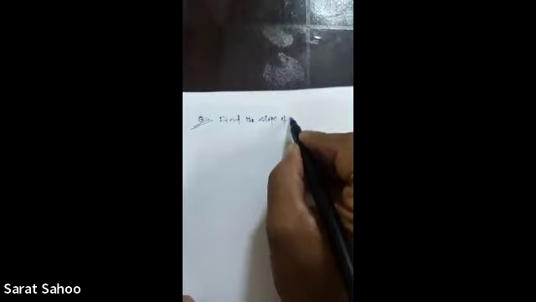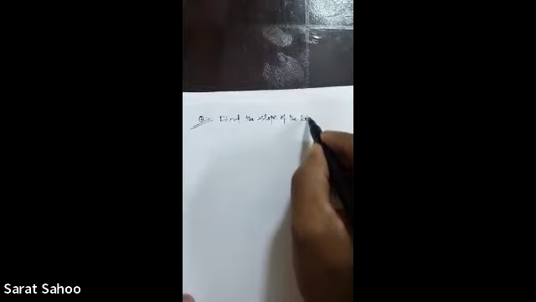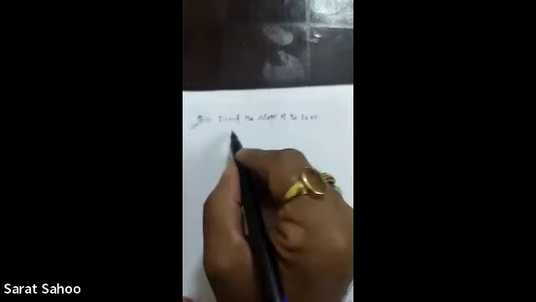Write down a question. Find the slope of the line joining the points.